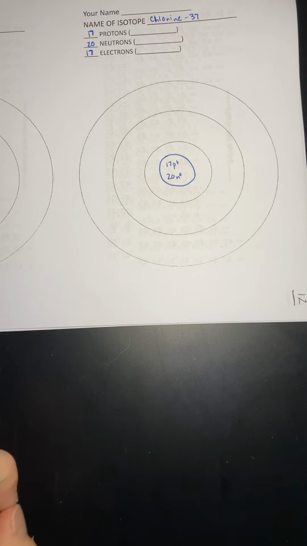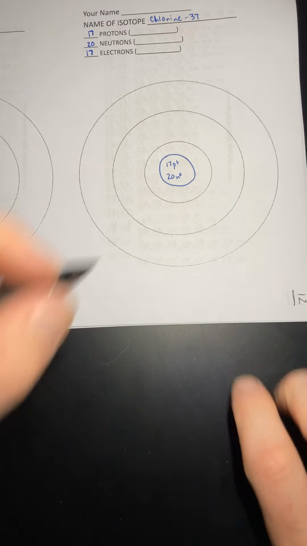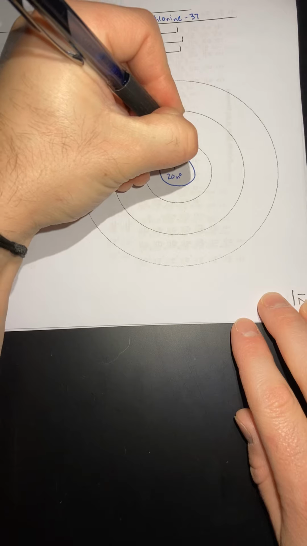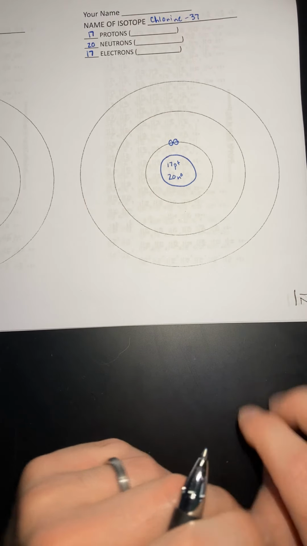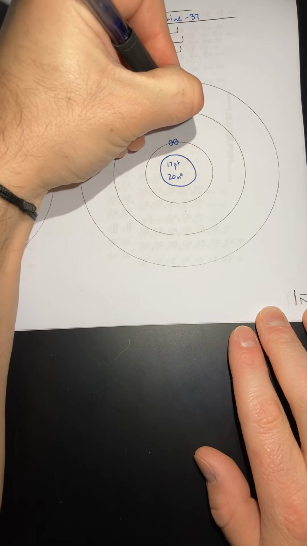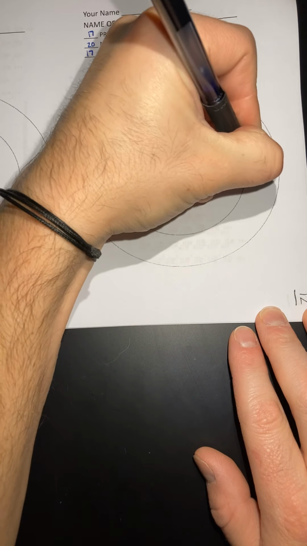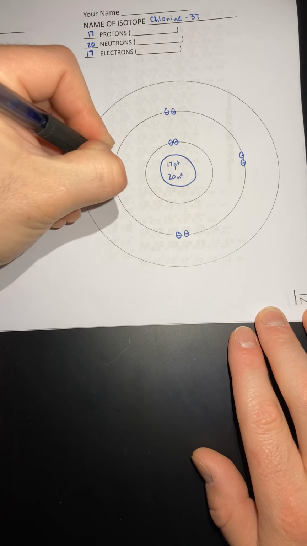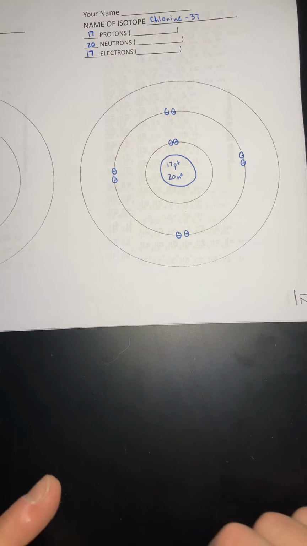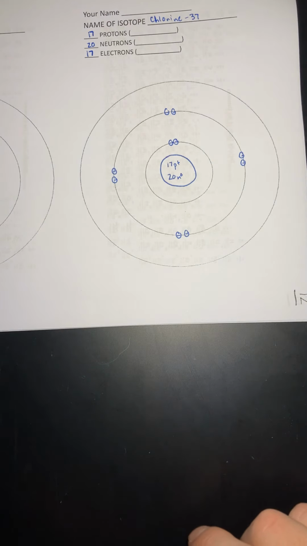All right, how many electrons are going to go in the first energy level? 2. How many are going to go on the second? 8. And how many do we have left? 7.